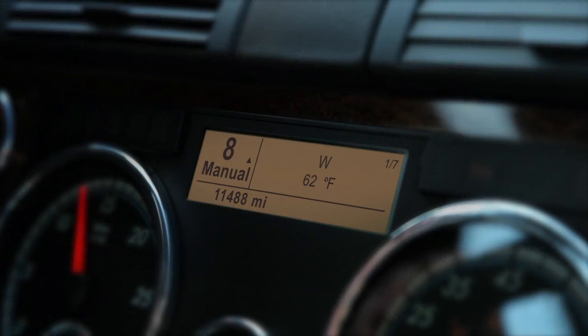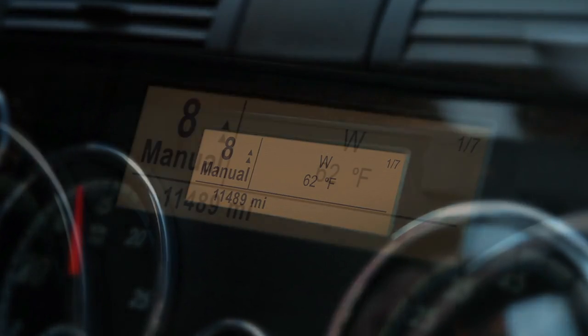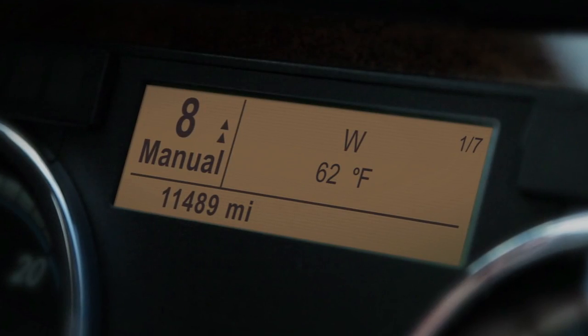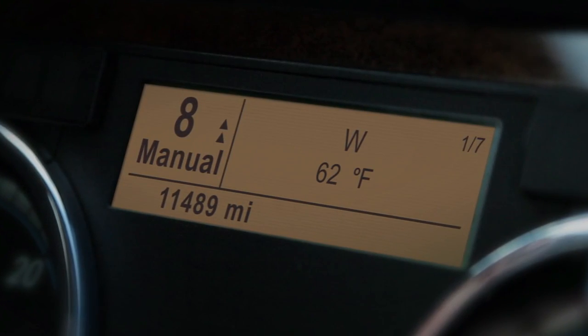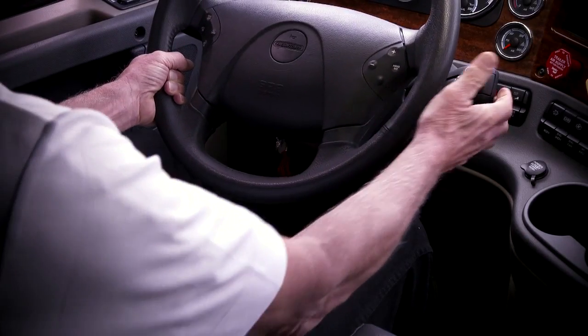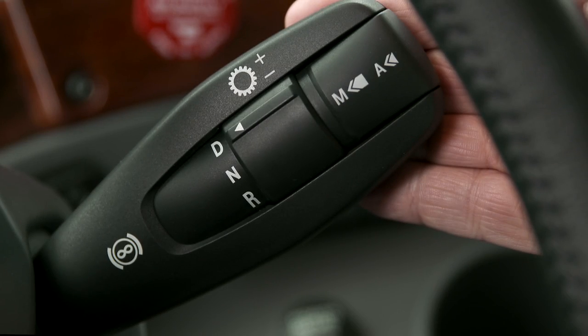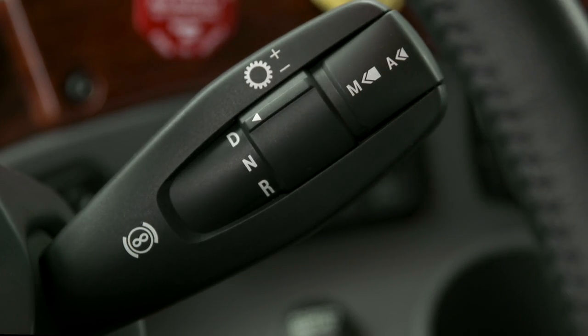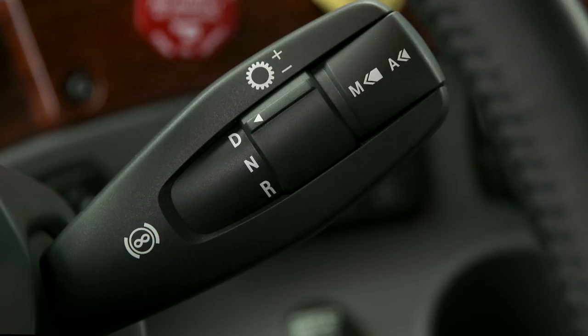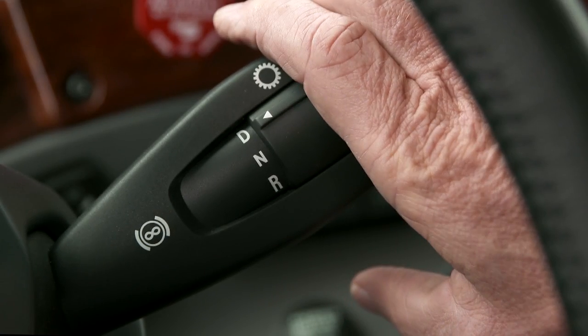The suggested shift is the number of up or down arrows from the current gear with a maximum of 2 up or down arrows. If you have 2 up arrows on the dash, you can pull the shifter stalk towards you and hold to upshift to the highest gear available. The same method can be used for downshifting in manual mode.